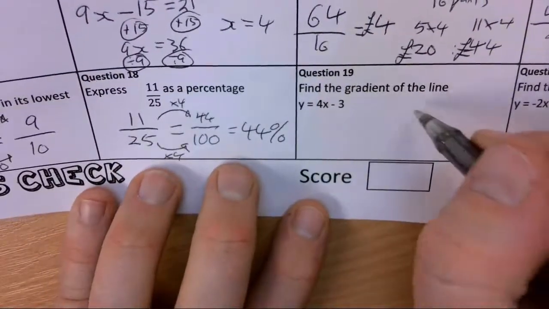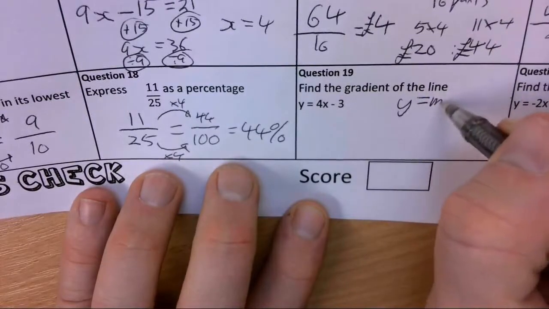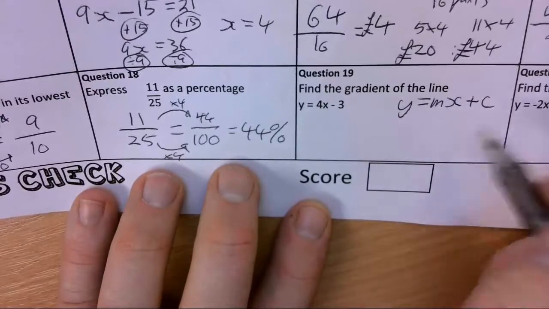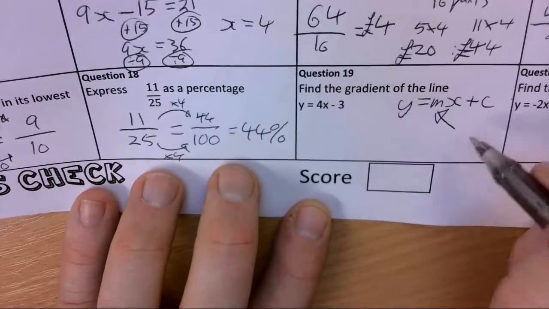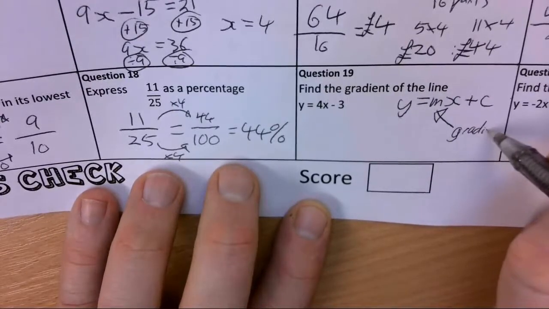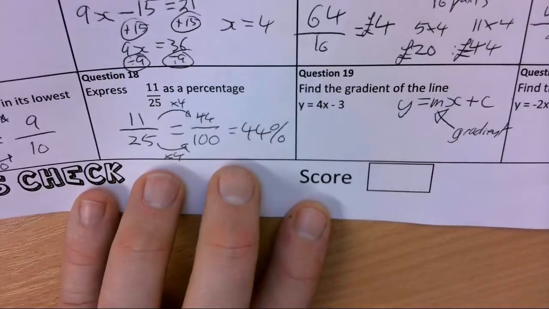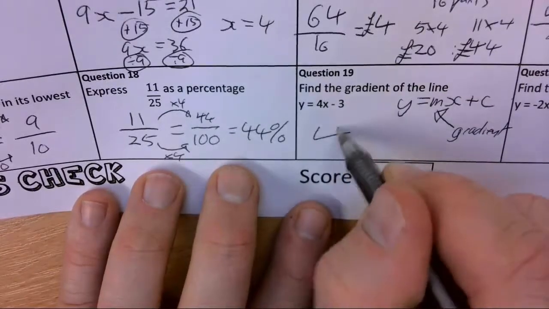Find the gradient of the line. Well, equations of lines work like this. The m, for some reason, is the gradient. So my gradient here is the coefficient of x. The coefficient means the number which is multiplying the variable, and that here is 4.